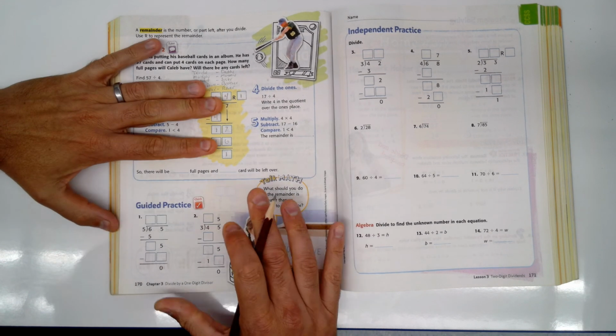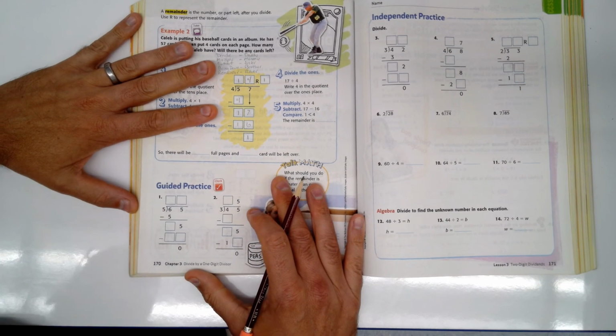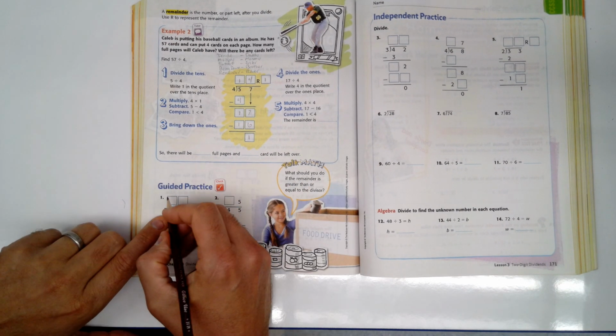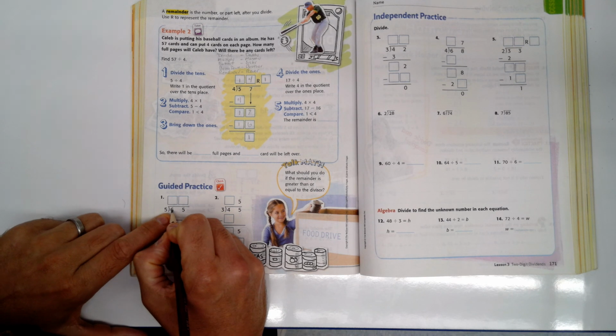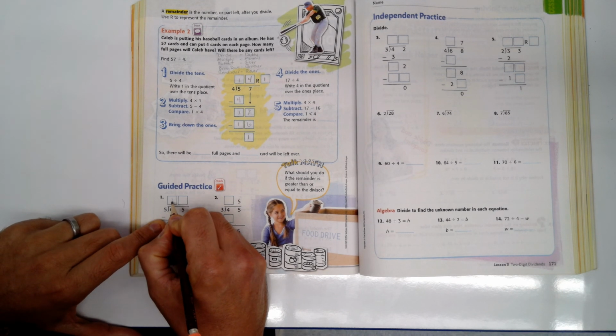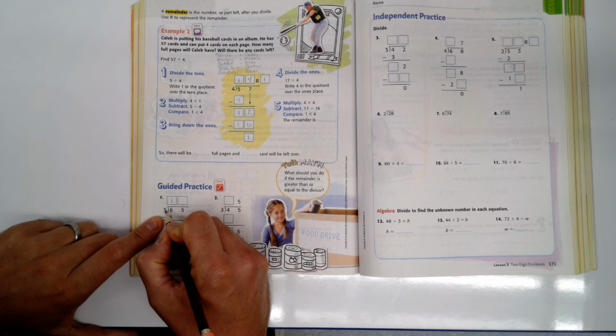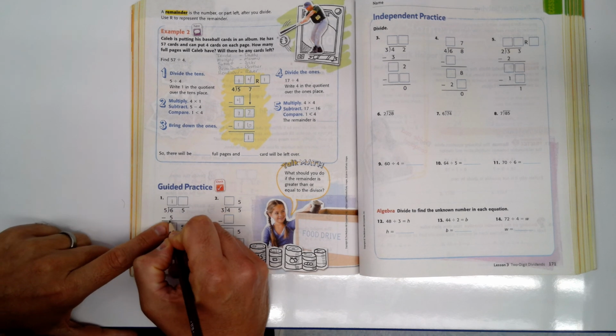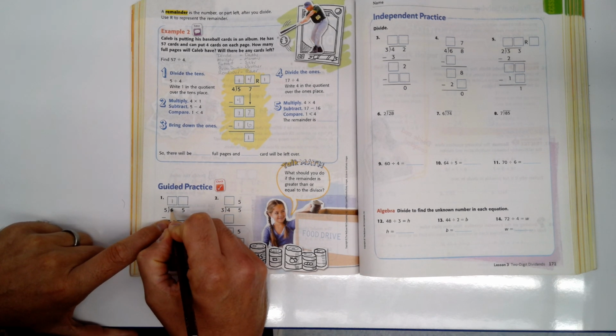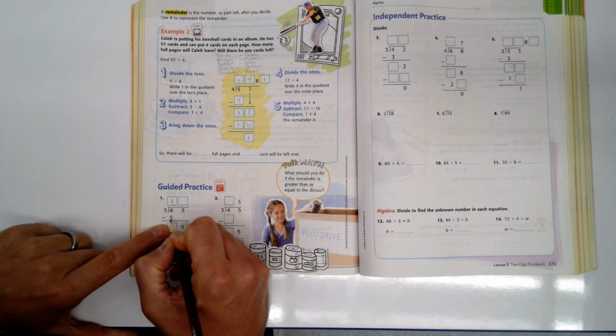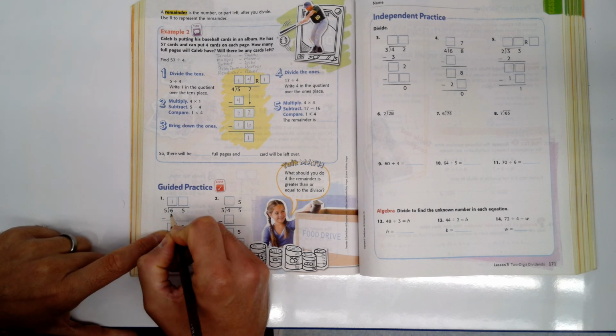Okay, so let's do a couple more of these together. So the division step. How many times does 5 go into this 6? It goes in 1 time. Mommy multiply. 5 times 1 is 5. Sister subtract. 6 minus 5 is 1. Brother bring down.